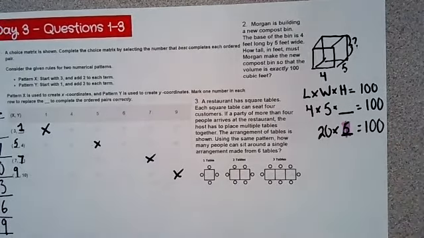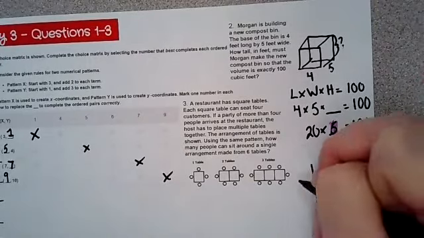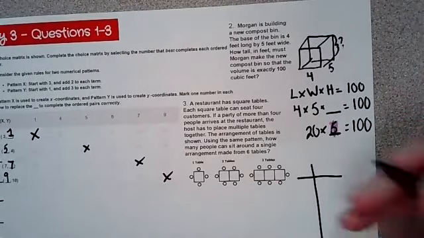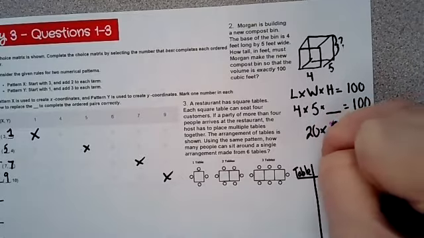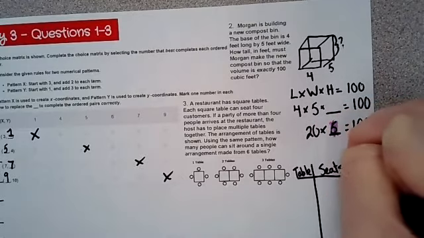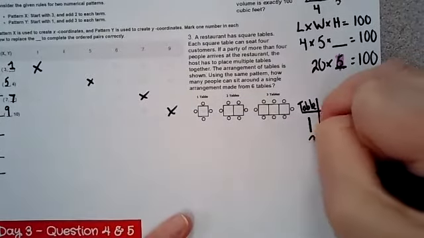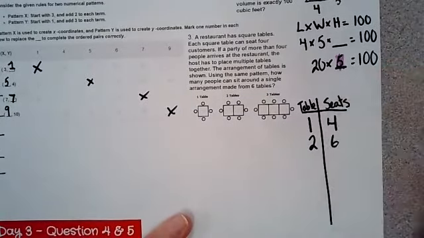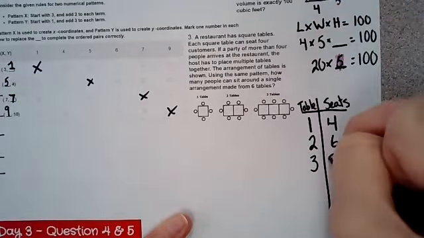All right. So it says using the same pattern. Oh my gosh, Miss Ross, they said pattern. I bet I should make a T-chart. Sure could. So write table on this side and then write seats on this side. So if there's 1 table, there's 4 seats. If there's 2 tables, there's 6 seats. If there's 3 tables, there is 1, 2, 3, 4, 5, 6, 7, 8. There are 8.